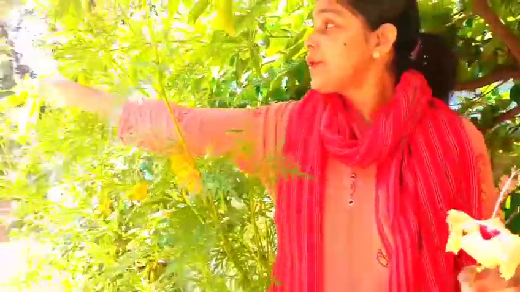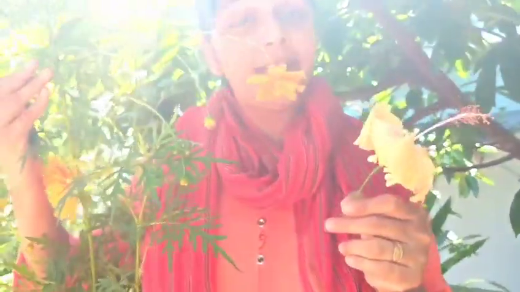In the previous class, we have talked about roots, stem, leaf. Today we are going to talk about the main part of a plant, that is flower. We all know that flowers are the most colorful and attractive part of all the plants. See, flowers are different in color.